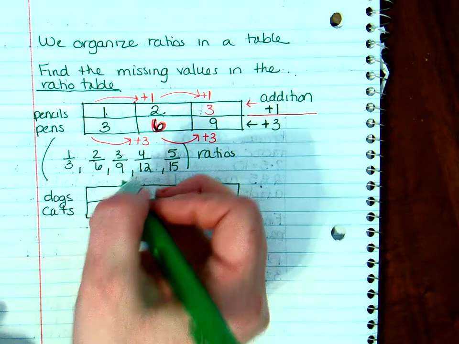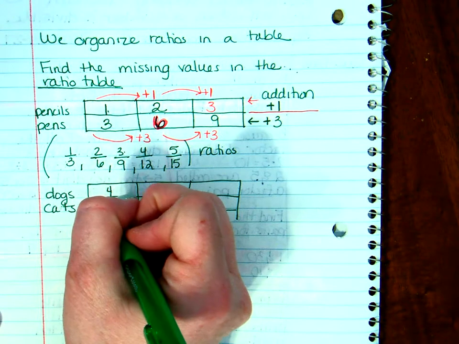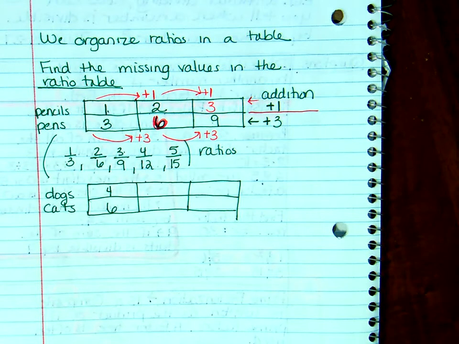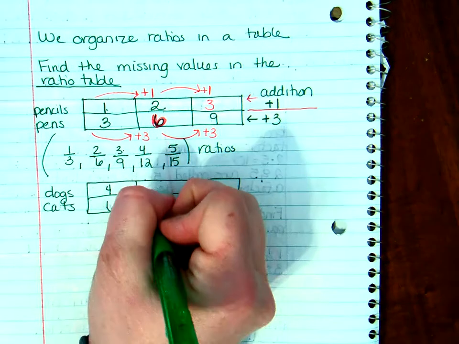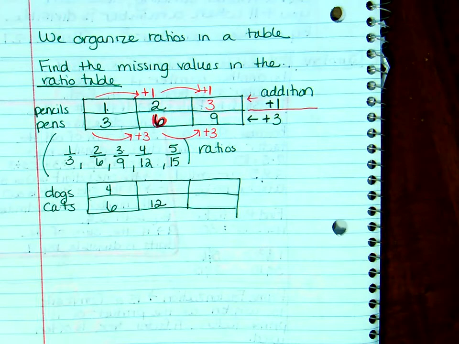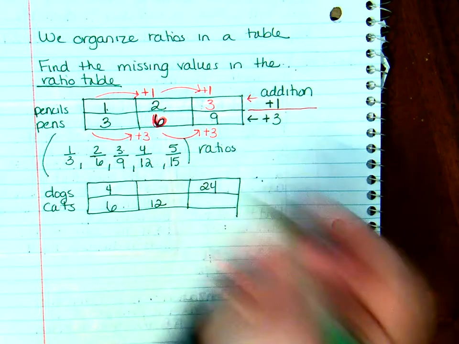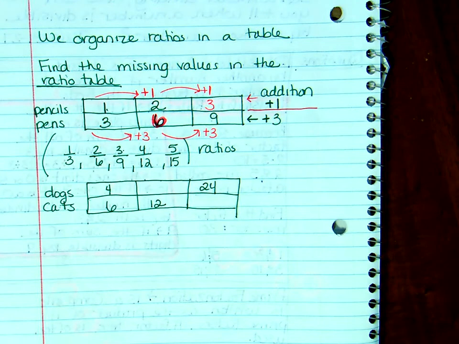So let's say they have for every 4 dogs, they have 6 cats. And what would happen with the data if we went to 12 and we went to 24? So 12 cats and 24 dogs.